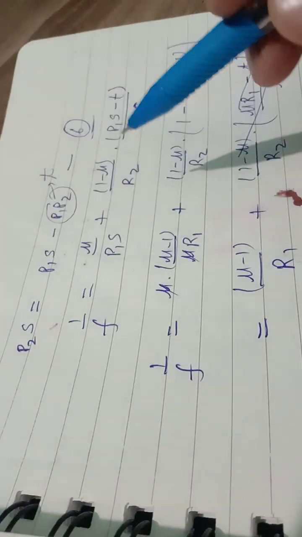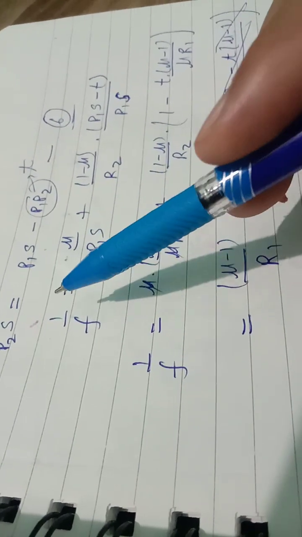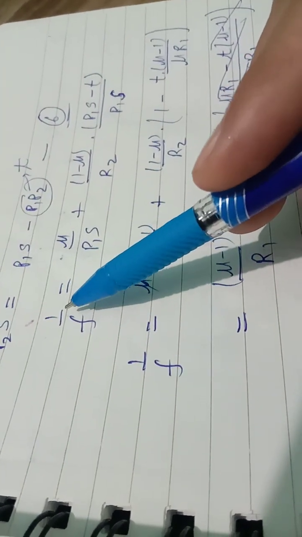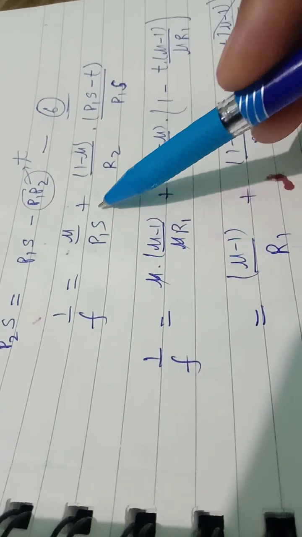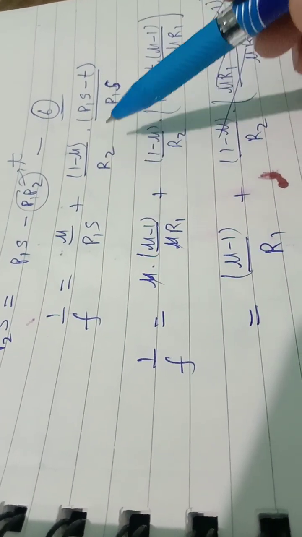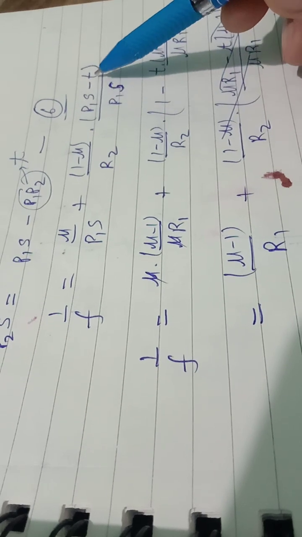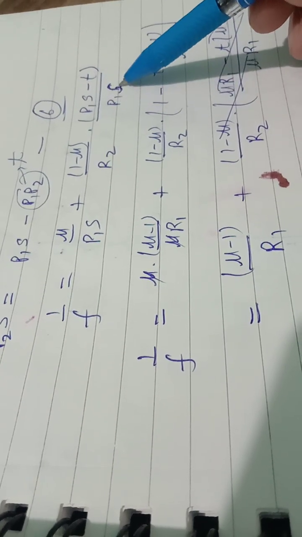So equation 5 becomes 1 by F equal to mu upon P1S plus 1 minus mu upon R2, P1S minus T upon P1S.